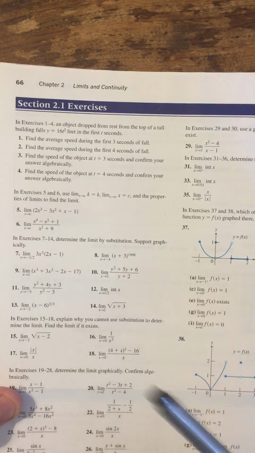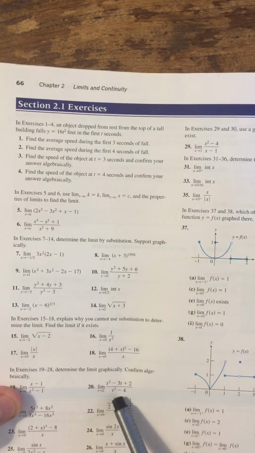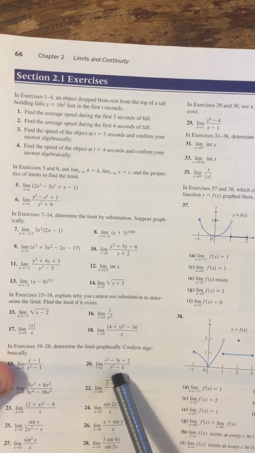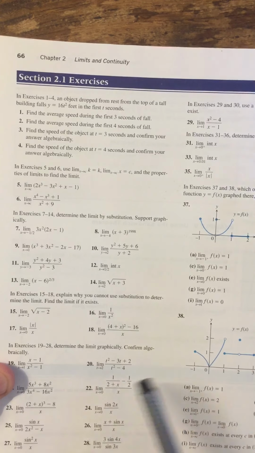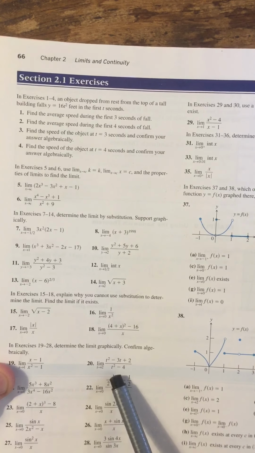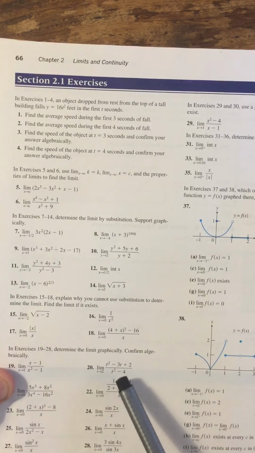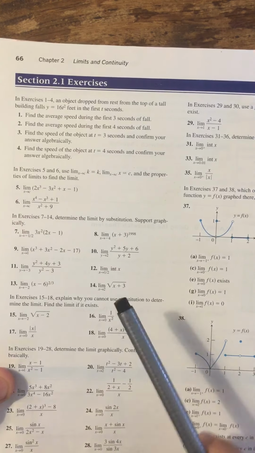And also, it's the first thing you should always check. So you might see a limit like this on the AP exam. What's that limit? The first thing you should do is plug in the value, because if you don't get something undefined, then that's what the limit is. So the only time you have to do tricky things is if you get undefined when you plug in the value. So for example, I'll show you what number 8 should look like.